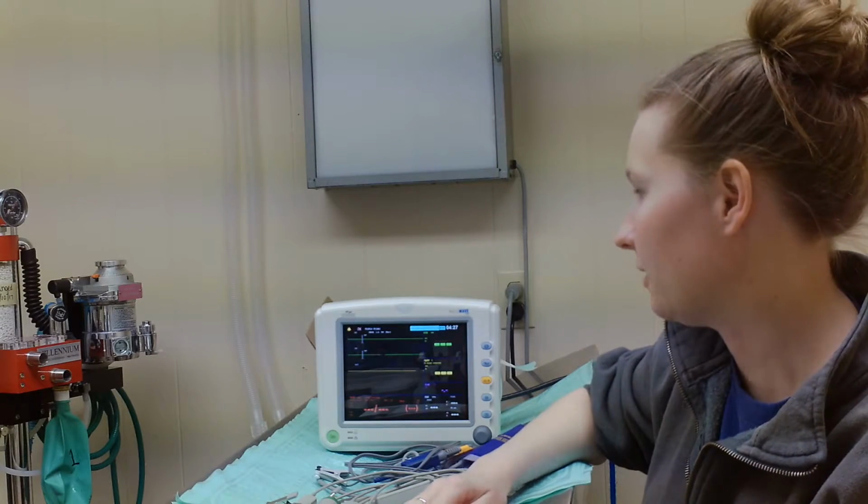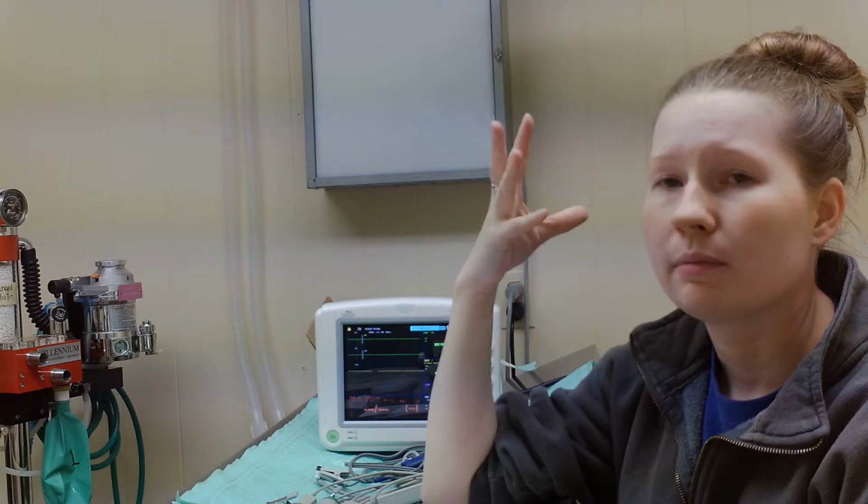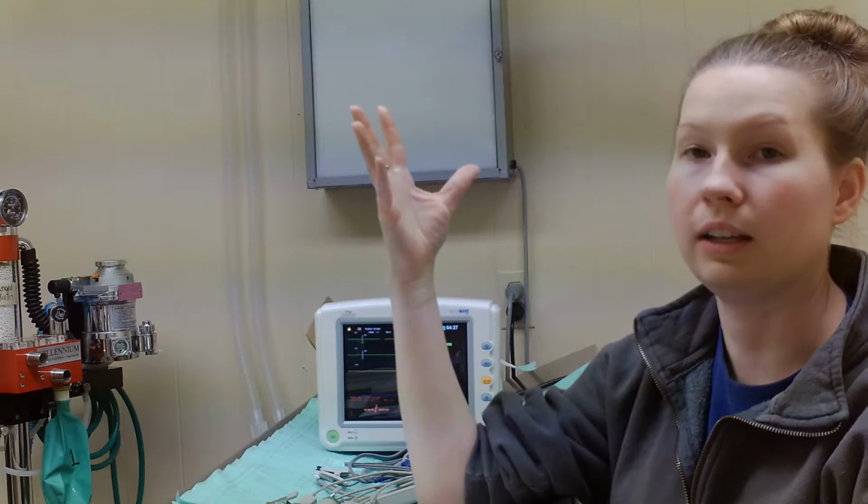And then the esophageal stethoscope is essentially just an auditory thing that you listen to for a heartbeat. If you're not hearing a heartbeat, it immediately gets your attention.